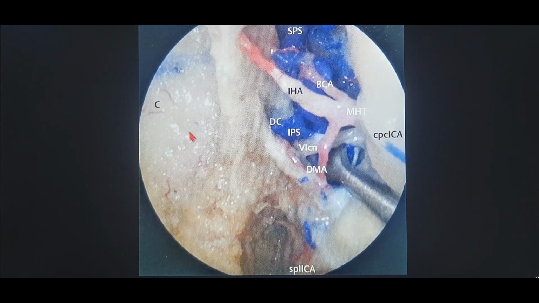Okay, wait a second. So as you can see over here, that's the clivus, and that's the choana below, because the floor of the sphenoid has been dissected, drilled out completely to have a better picture. So the floor of the sphenoid has been totally taken off, and what you can see over here is the carotid artery and the nerves and the branches itself. So whatever you see in blue over here is the venous structure, and that is nothing but the cavernous sinus all over. Okay, so what you can see over here is the IPS. Now, what do IPS and SPS stand for?